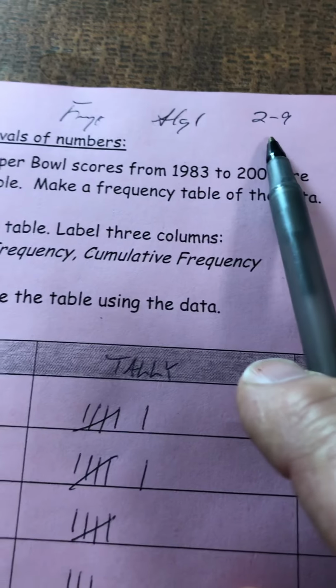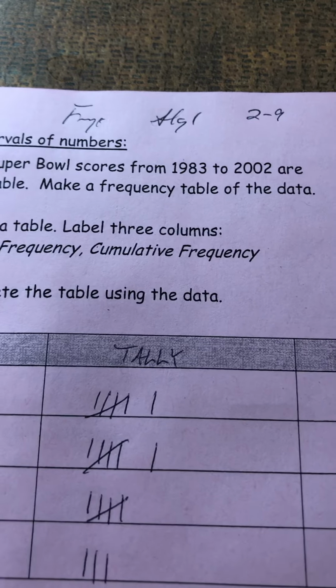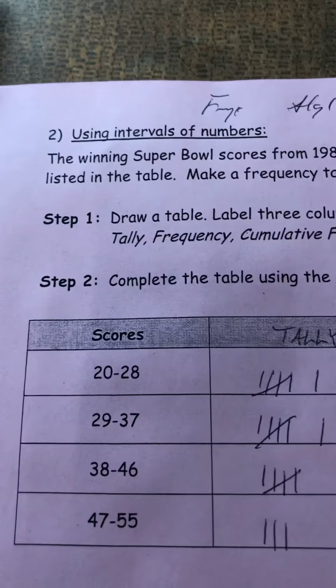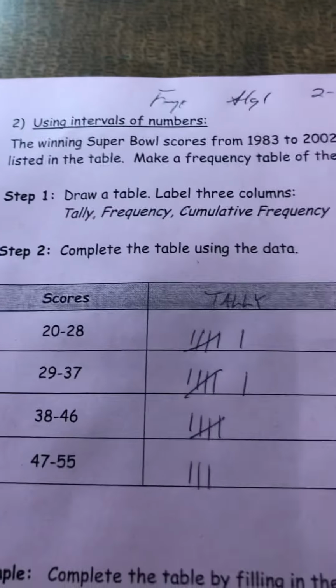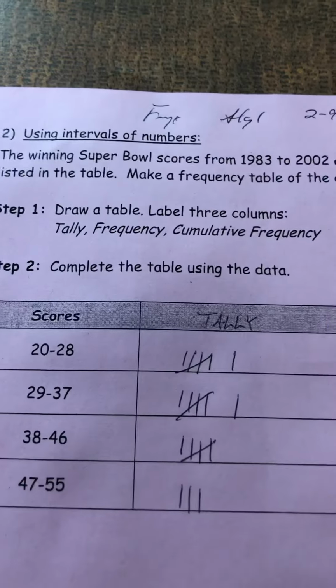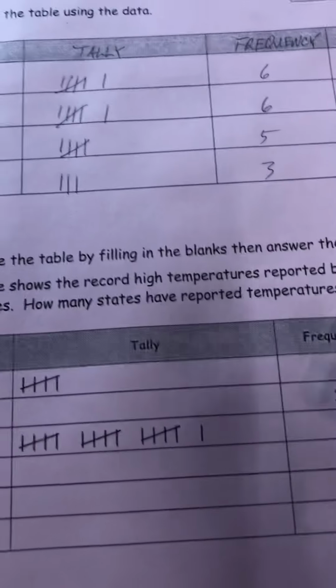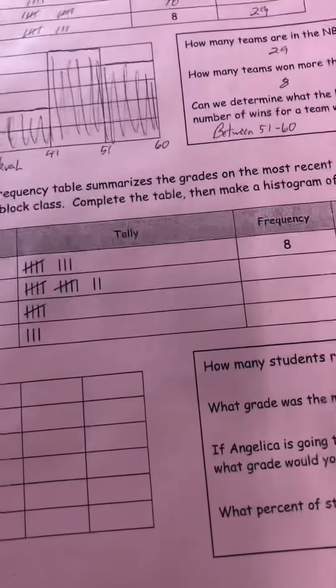I'm looking at what you were doing today on the 9th of February. For some reason it starts at number 2, and I'll do 2. You go ahead and try the bottom, and I'll do 3, and you could go ahead and work on 4. So let me help you out here.